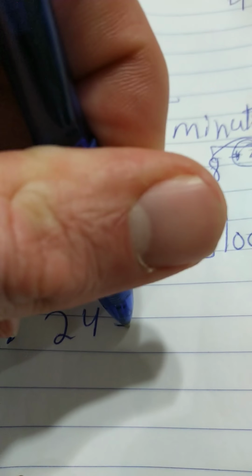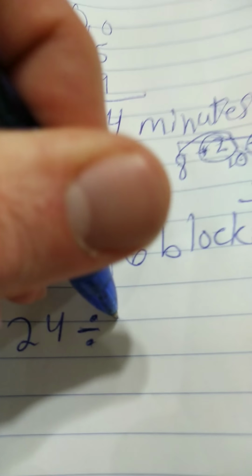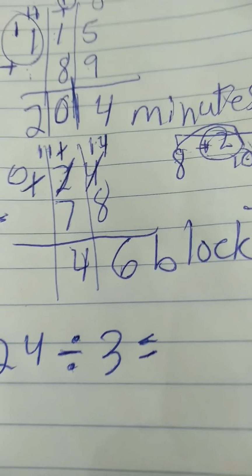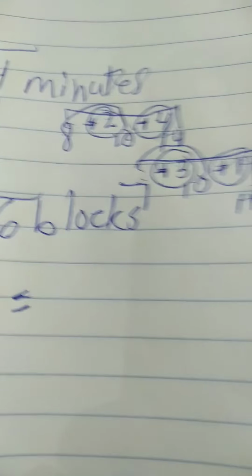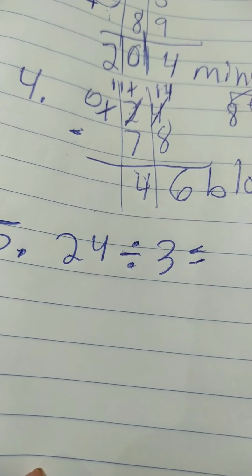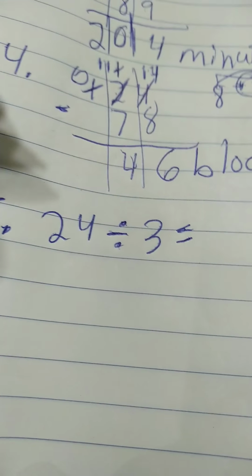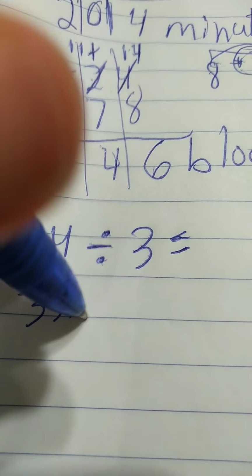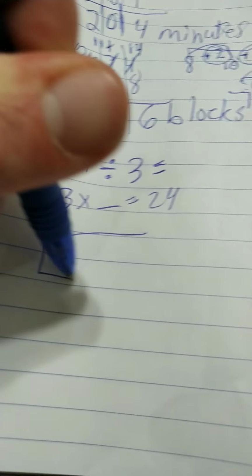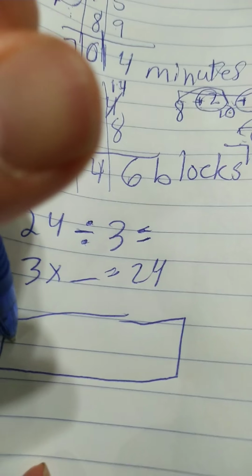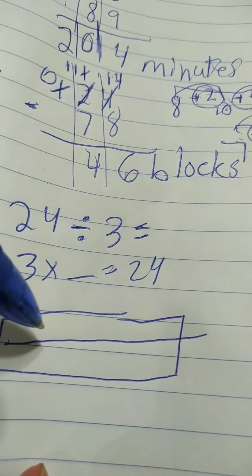You could do 2 things here. You're dividing the 24 treats by 3. Why 3? Because he gives his puppy 3 treats a day. So basically you're sitting at 3 times what equals 24. This turns into a count by threes game. How many threes do we need to get to 24?